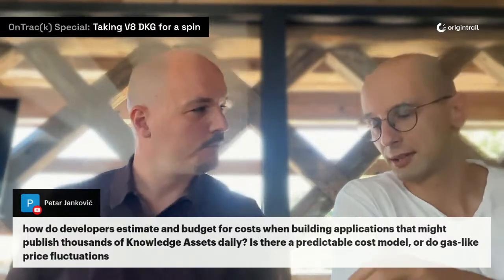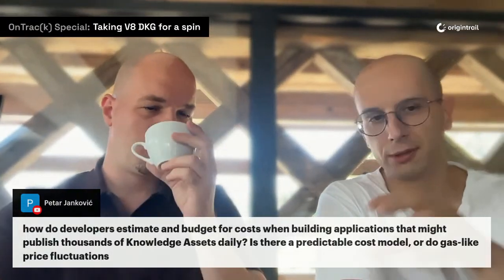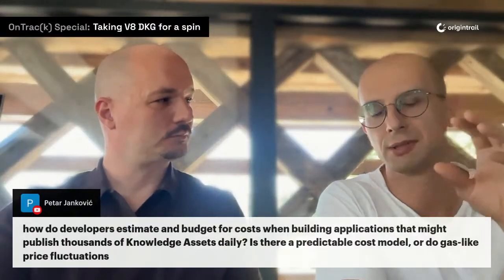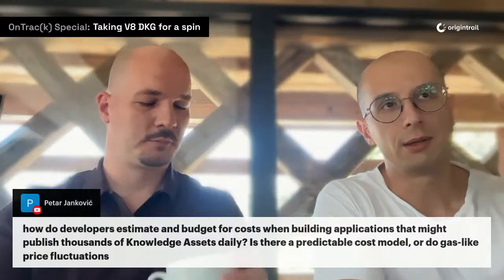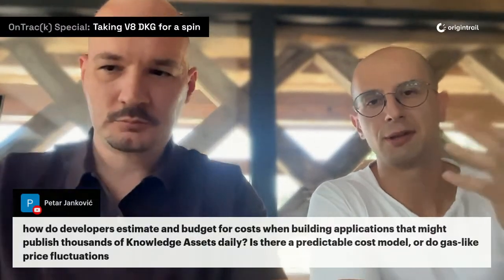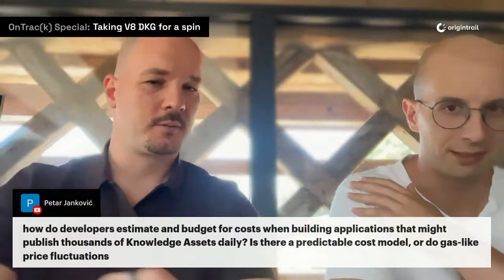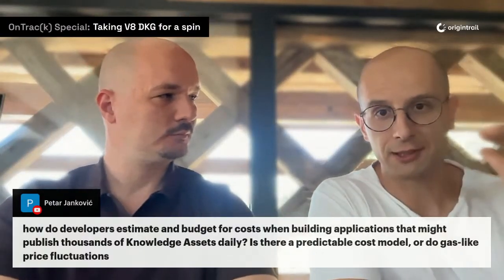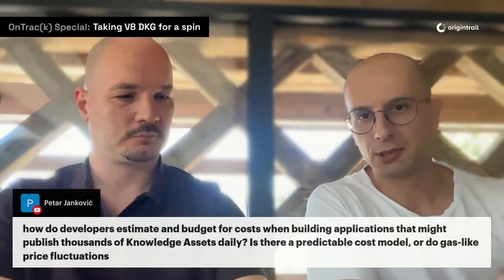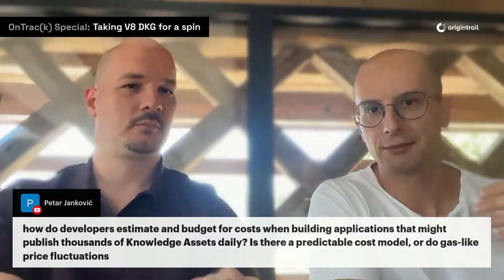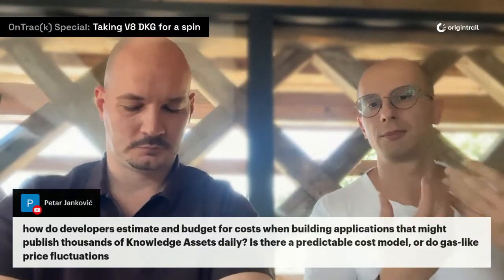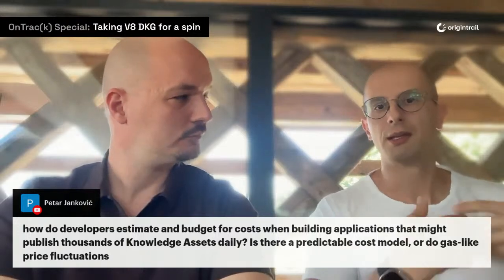And maybe also taking a broader, longer timeline view on this. If you look at how the costs of knowledge assets and the volumes have behaved on the DKG throughout time, you will see that the volume has been growing significantly while the cost has been going down. Every month, every year of the DKG being alive, it's growing in terms of knowledge assets, but per knowledge asset costs are going down and becoming more affordable.